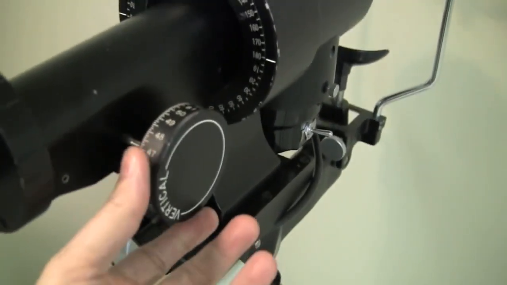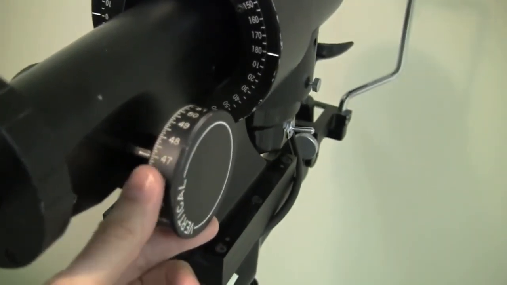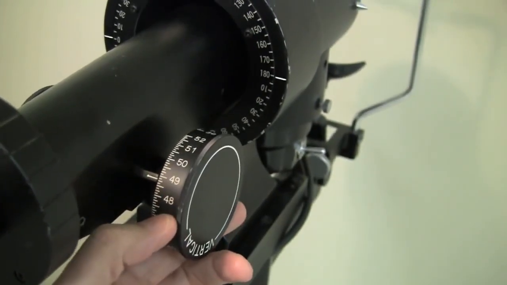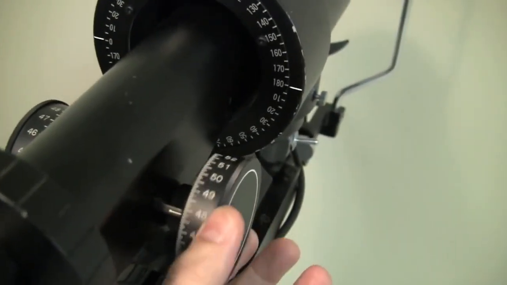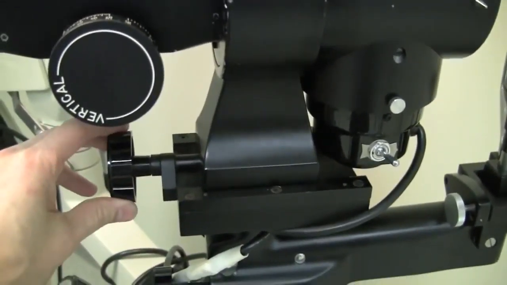You also have the knobs that you use to measure the cornea with. These are, on this one, noted in diopter values rather than millimeter values. Sometimes you see one or the other, or even both. And there's one for the horizontal meridian on this side and the vertical meridian on this side. This knob is also used to focus the instrument.